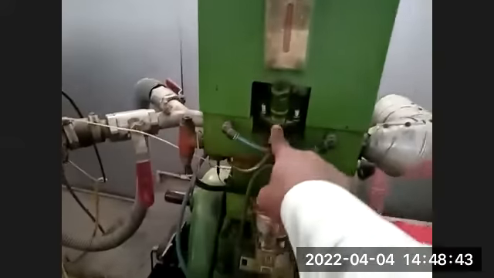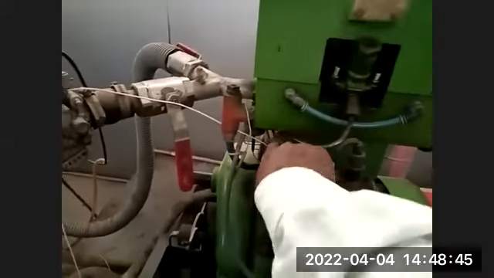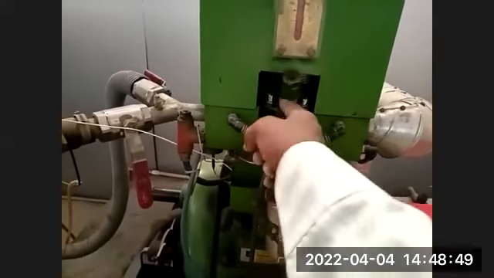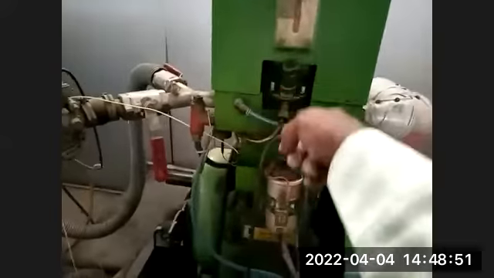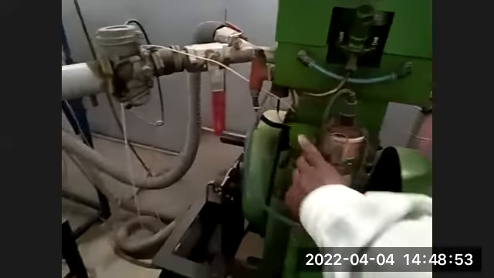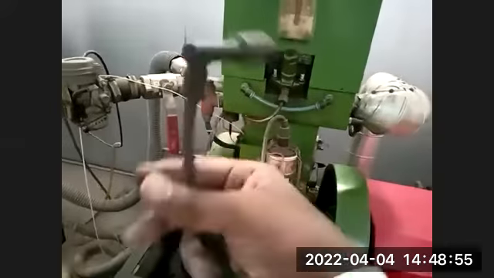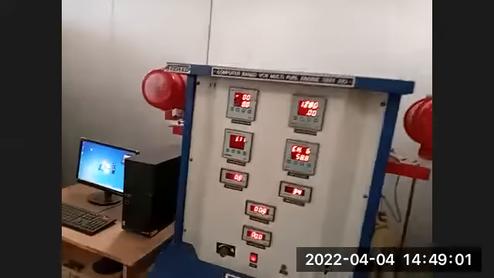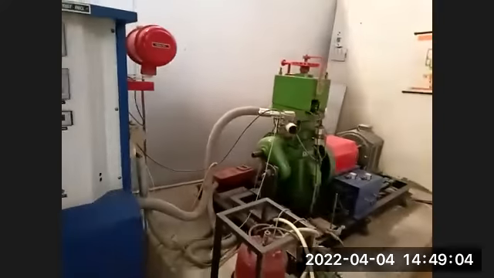Here you can see the fuel is coming from over here, and that is given to this injector. So during SI mode, this injector we will remove, and we'll put the spark plug over here, and we will give the spark connection with the help of this particular ignition system. So that is about the multi-fuel variable compression ratio type computerized engine.